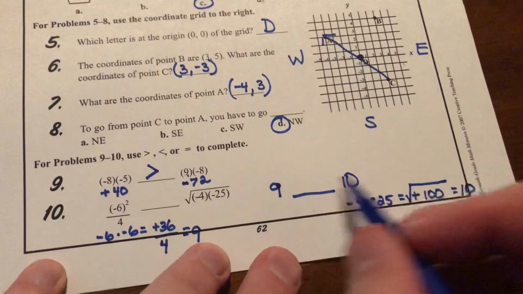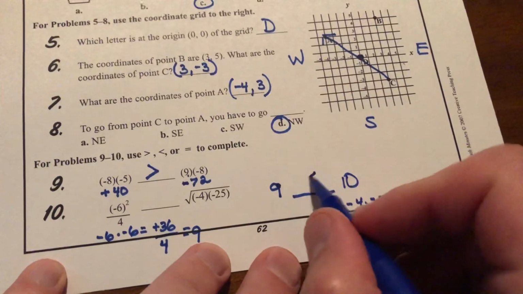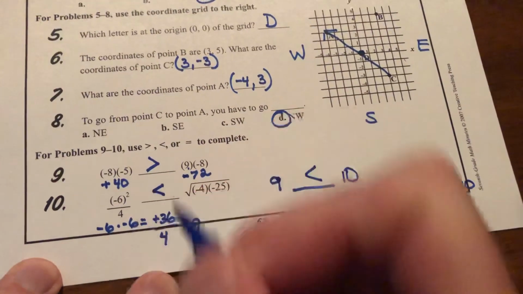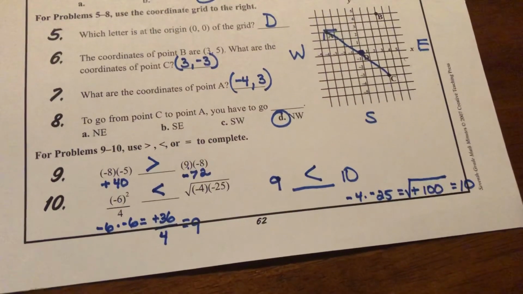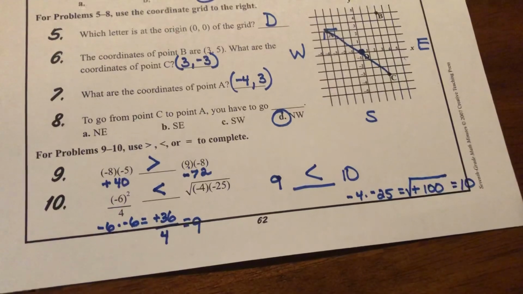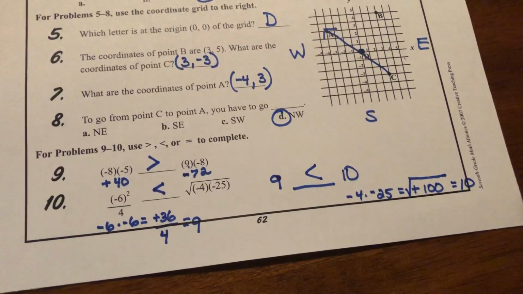So now it's just, well, which is greater, 10 or 9? Well, 10 would be greater. So if I did it over here, I would say that this side is greater than that side. And that concludes Math Minute 55.